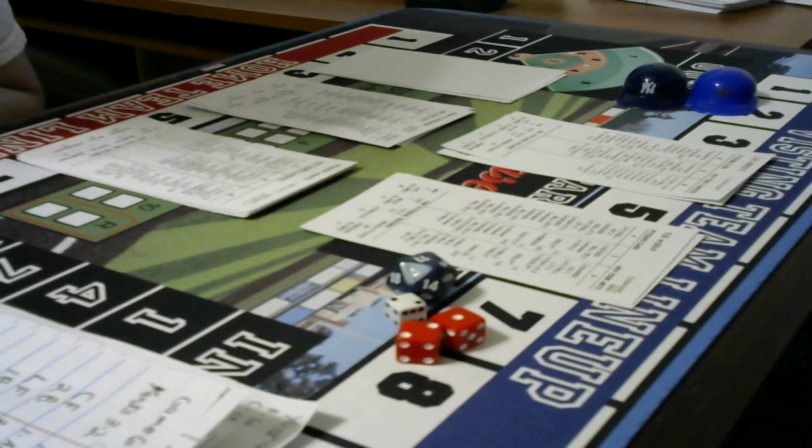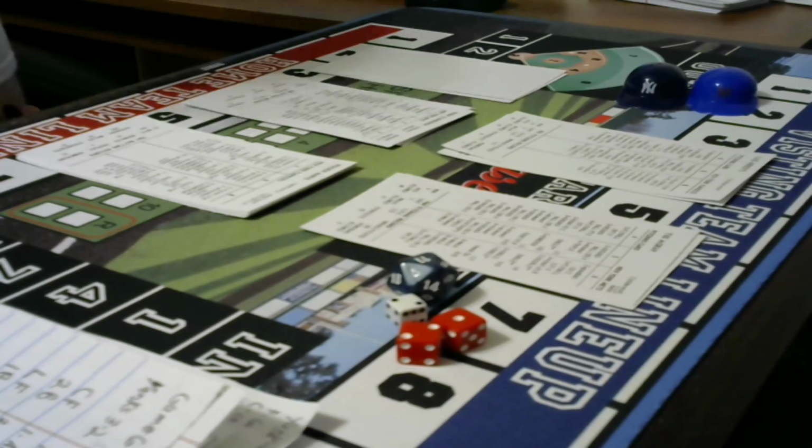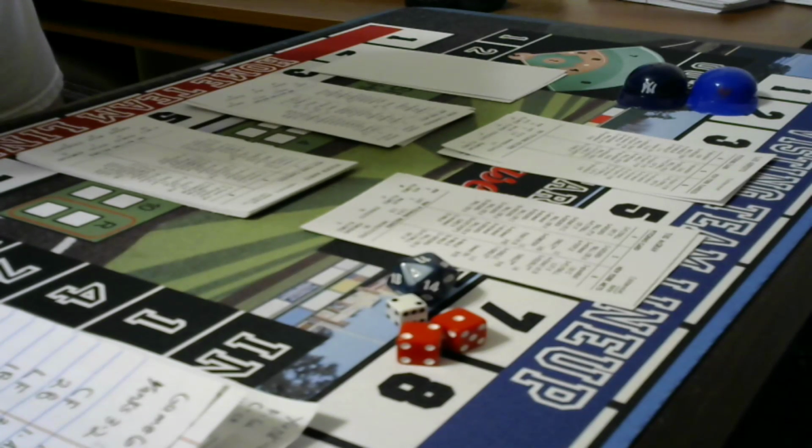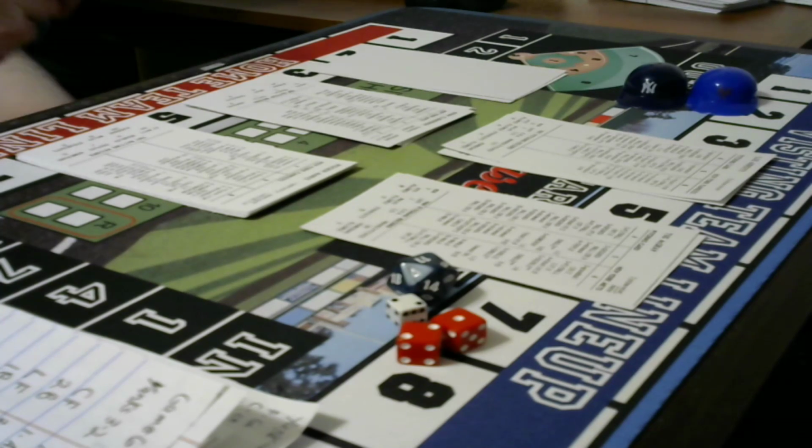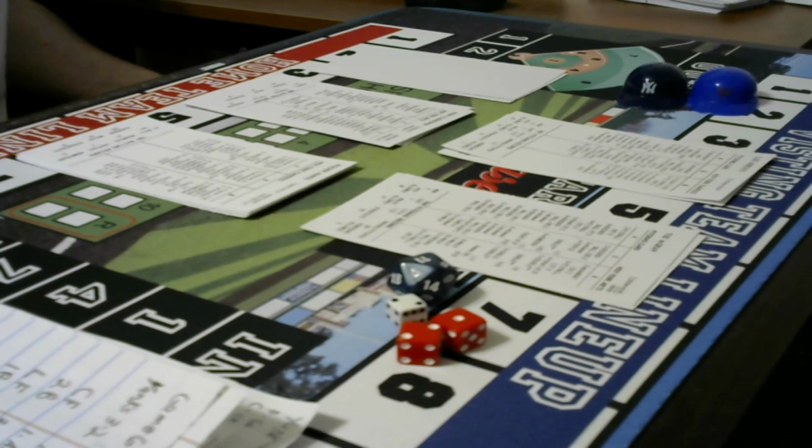And the series goes to the 61. So the 61 Yankees defeat the 69 Metropolitans 4-2. Again, the Mets took the first two games and then lost four straight. What a fun series.